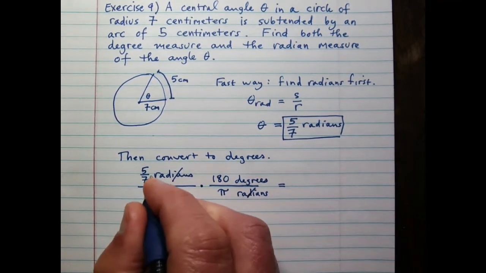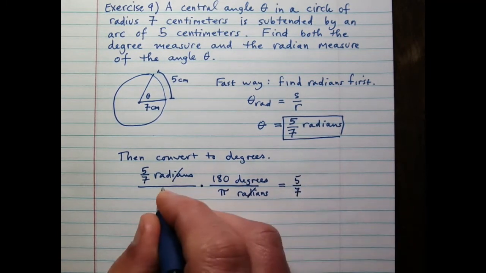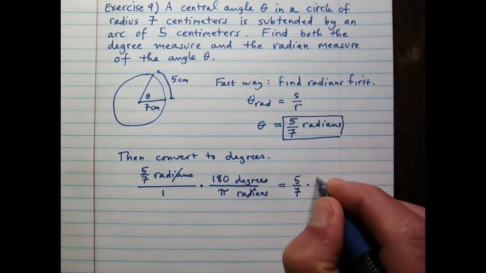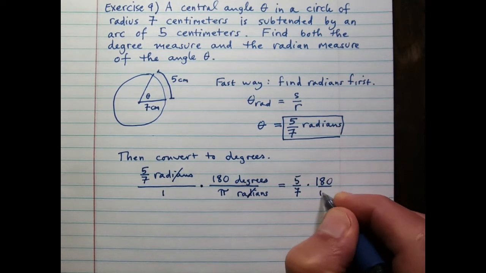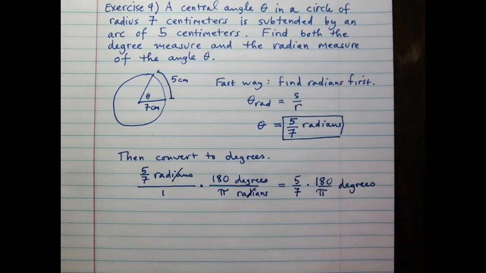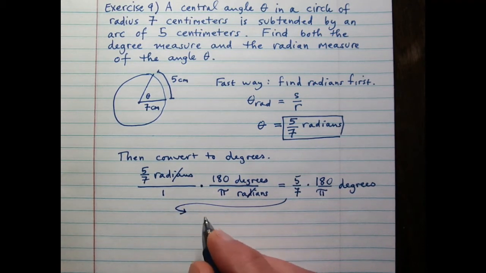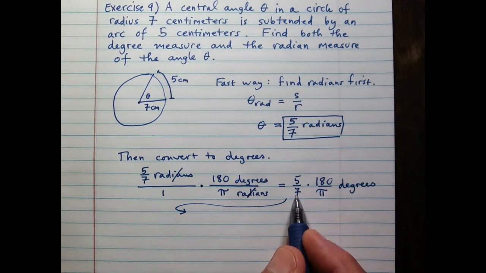And I can write this left-hand side as just 5/7 over 1, which is 5/7 times 180 over pi, and I'm going to end up with units that are degrees. I don't think anything cancels here. I don't think 7 goes into 180.